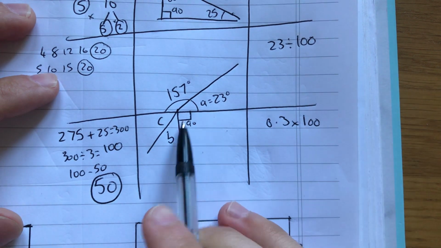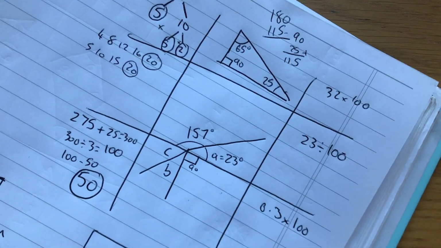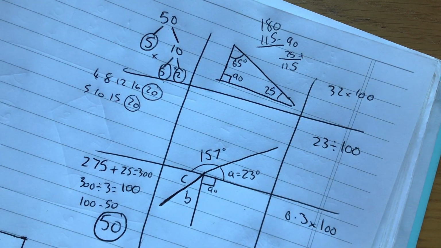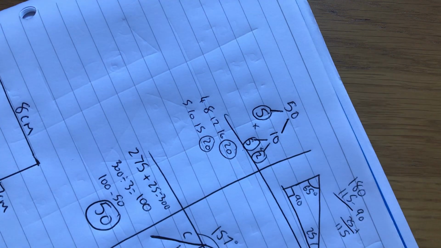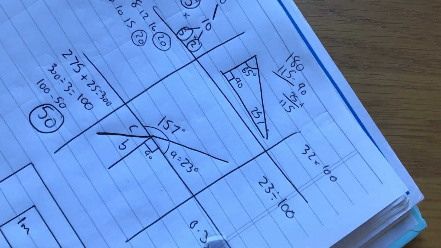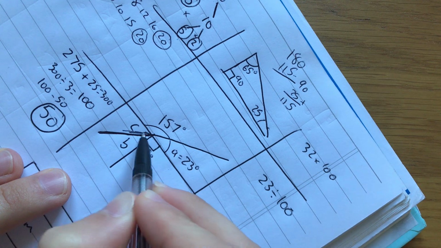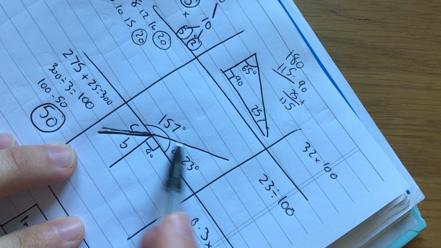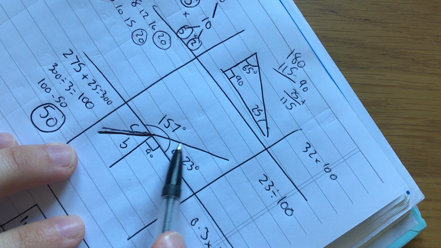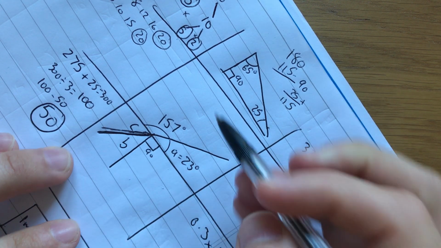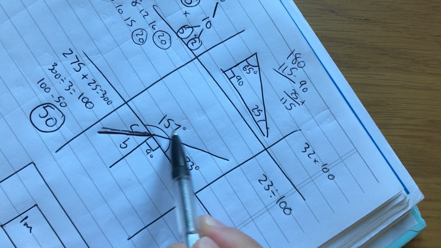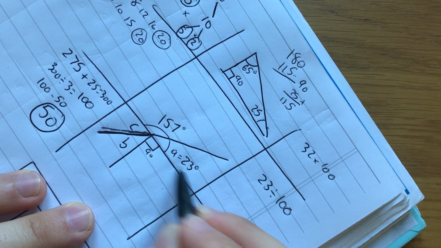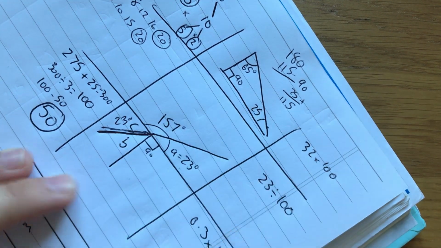Now, what you can do next is if you turn your paper, because technically on your sheet it's a straight line. I've just not drawn it as a straight line. On the question, that is a straight line. So you can have a look at that, and you say, oh, I've got 157 there. Well, we've just known that if that's on a 180 degree line, it's 23 there, so it's going to be 23 here.